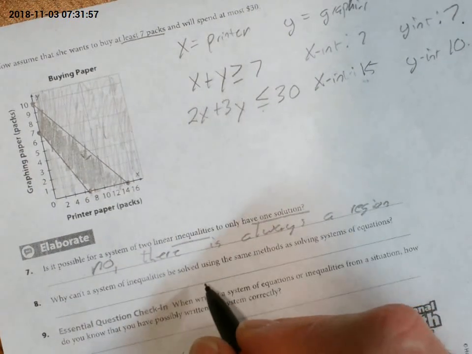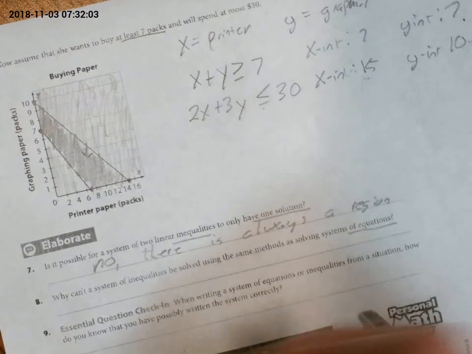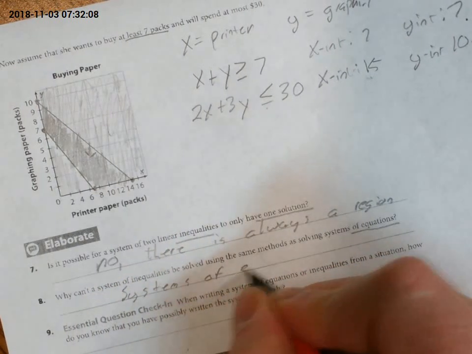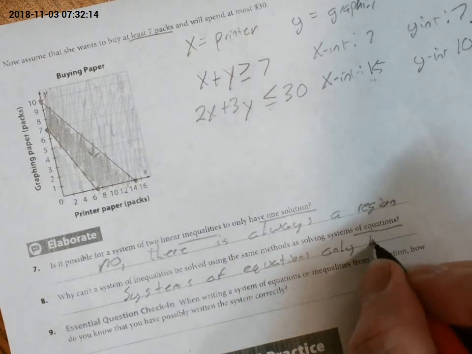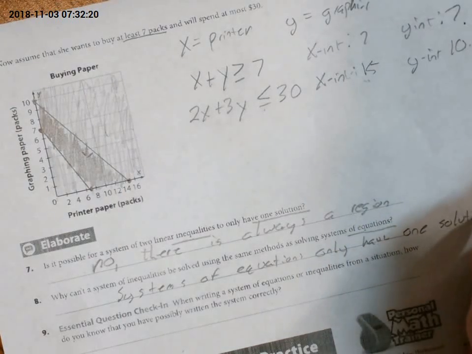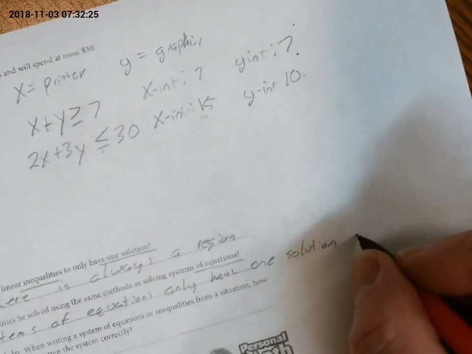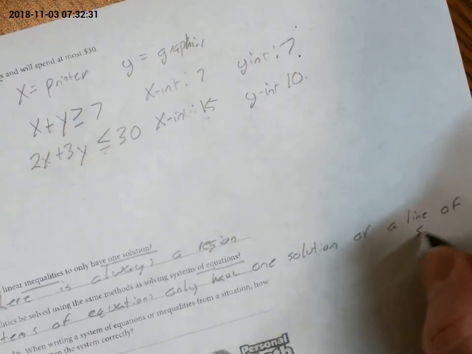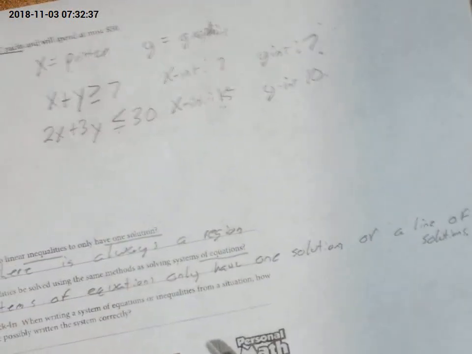Why can't a system of inequalities be solved using the same methods of solving a system of equations? Well, because when we do a system of equations, systems of equations only have one solution. I'm going to update that again. Sometimes we have a line of solutions, right, when it's the same line. They don't have a region like a system does, right?